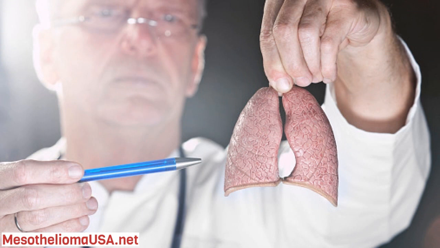Diagnosis from fluid samples. In some cases, a fluid sample rather than a tissue sample may be used to make a diagnosis because it's easy to collect fluid when draining the pleural or peritoneal cavity. However, it can be harder to diagnose mesothelioma with fluid samples, especially as abnormal mesothelioma cells can look similar to cells found in other conditions.